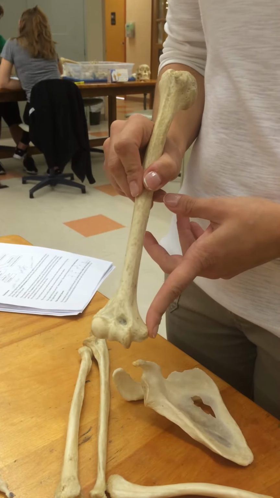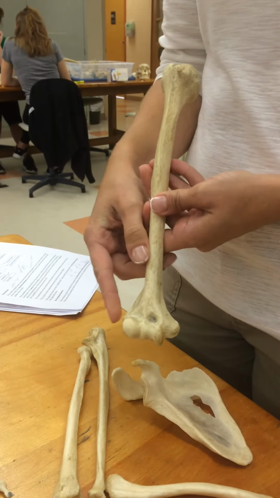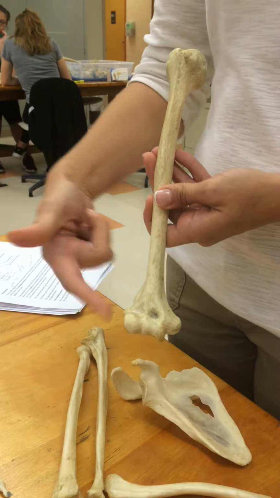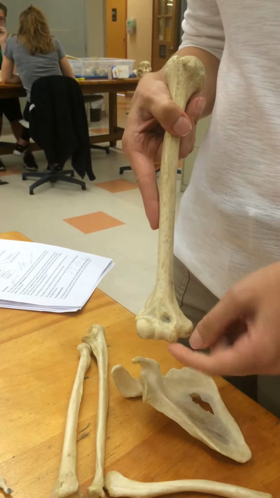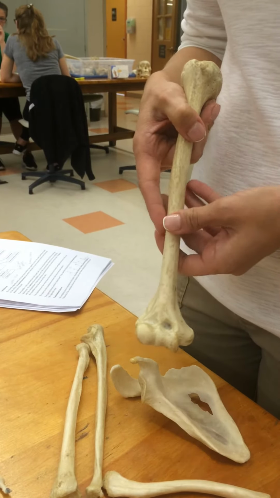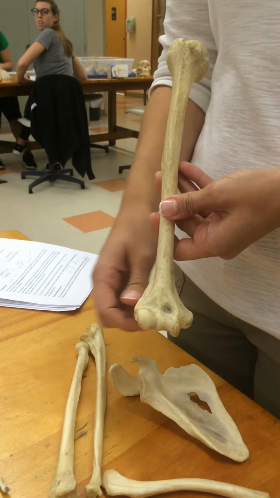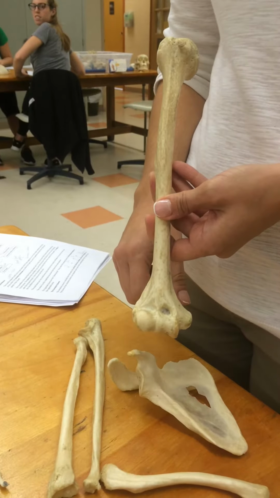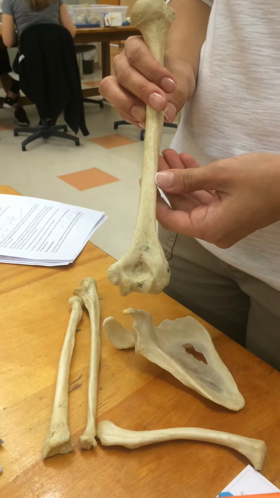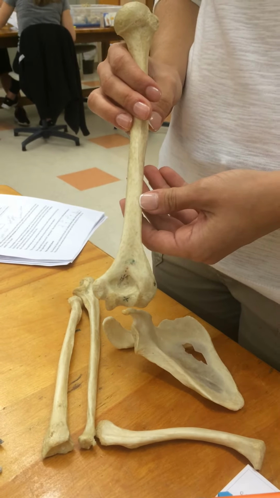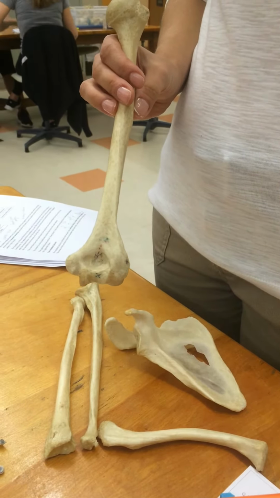You have the medial epicondyle and the lateral epicondyle, because I know that because of the way that this is set up. This process here is called the trochlea. This more rounded part on the lateral aspect is called the capitulum. And then again, on the posterior aspect of it is the olecranon fossa.